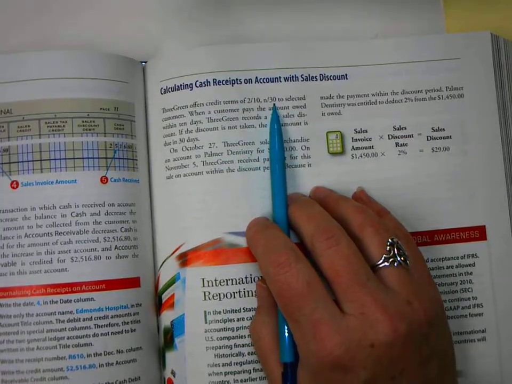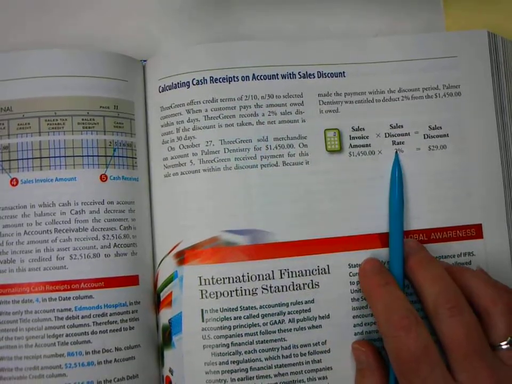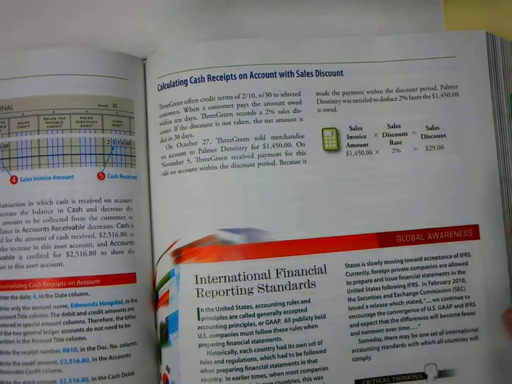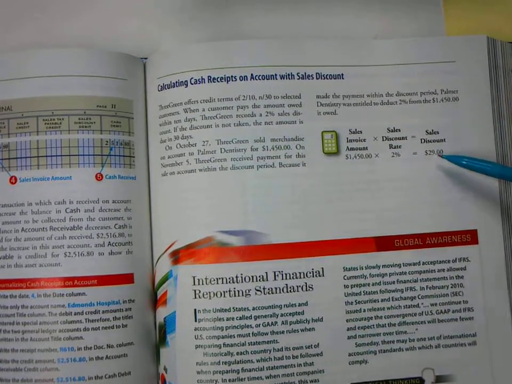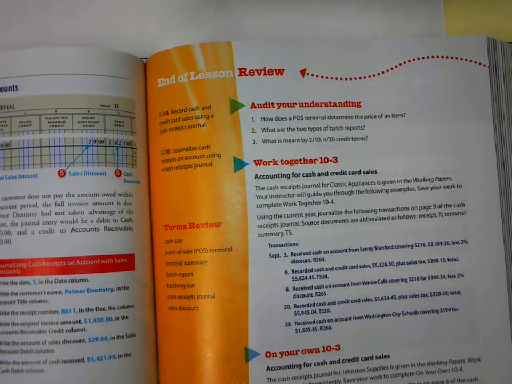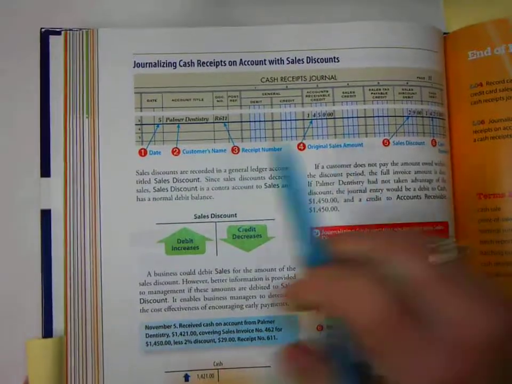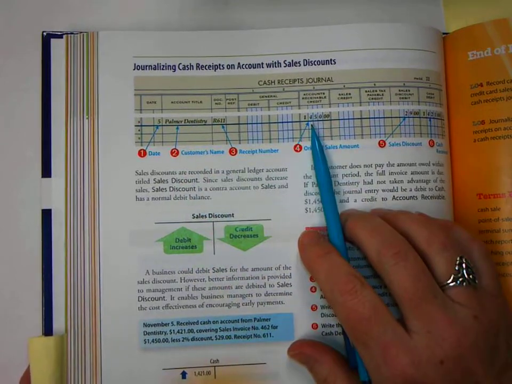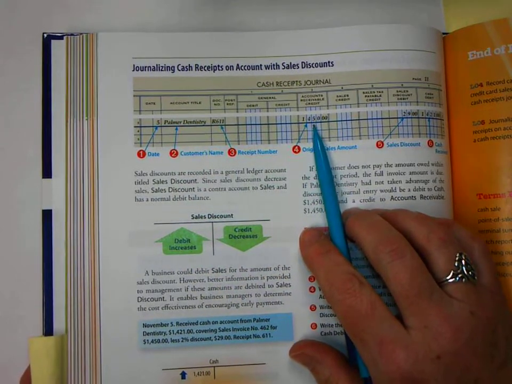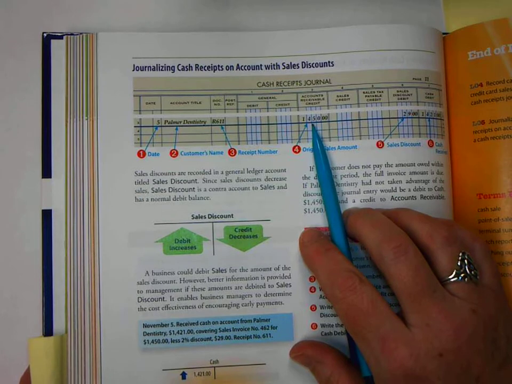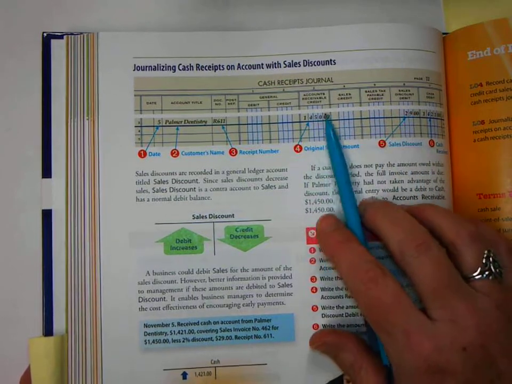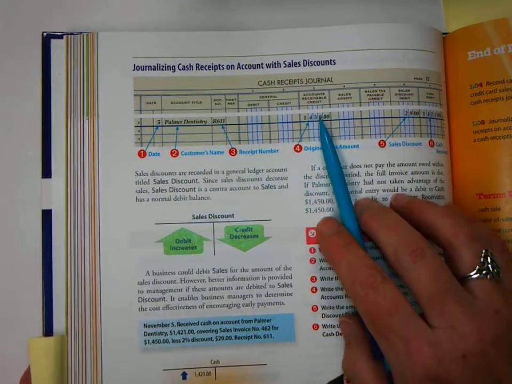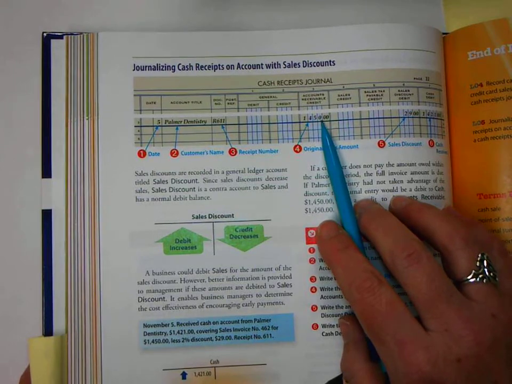So again, you saw the 2/10, net 30. So we're going to have a 2% discount if they pay within 10 days. If it's not within 10 days, they have to pay the full amount. Okay, and so then that's what this one would look like. So Palmer Dentistry owes us some money, but this is the full amount that they owe us, and so we have to record that here to make sure that they're getting credit for all of it.